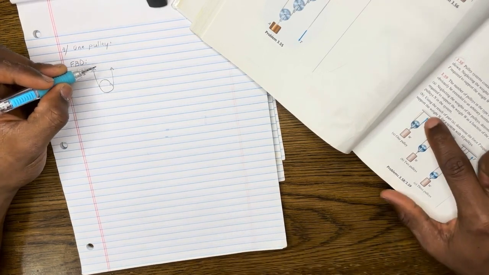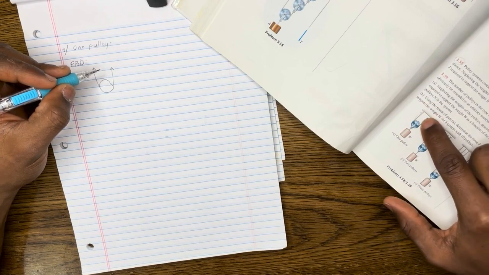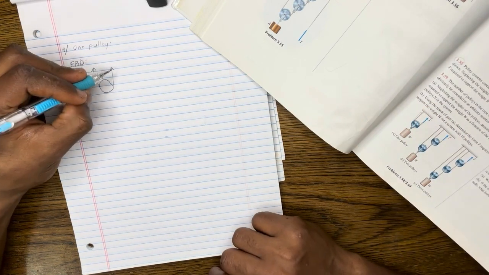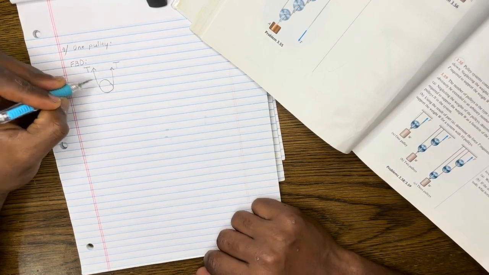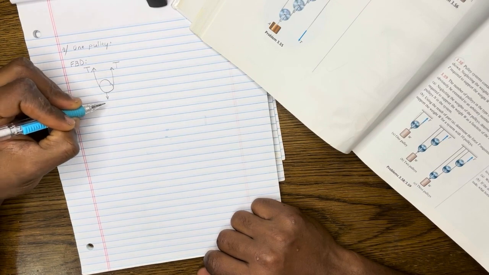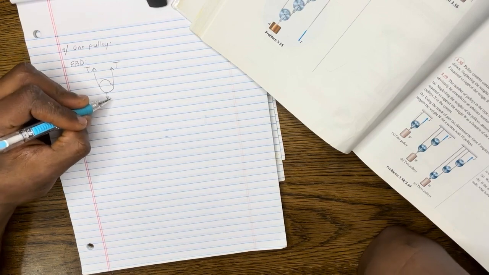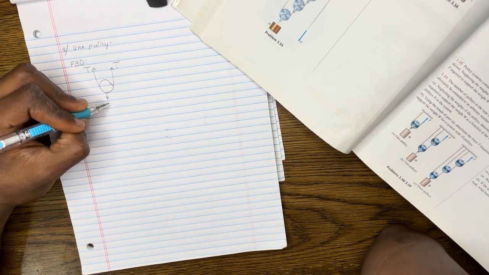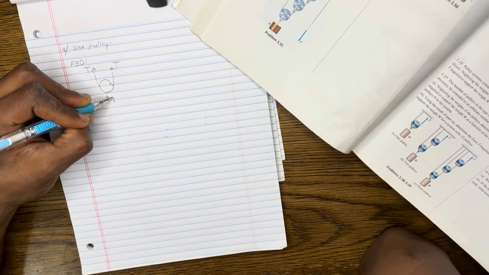Here you can see that this tension is the same cable around the pulley, so we will both call it T. And then we have another tension that's suspended, that is attached to the weight W.